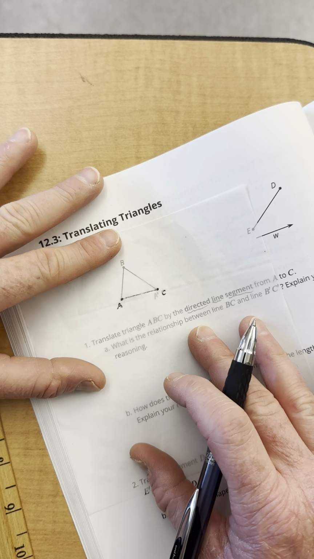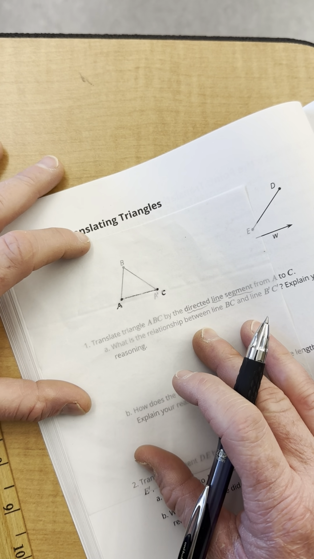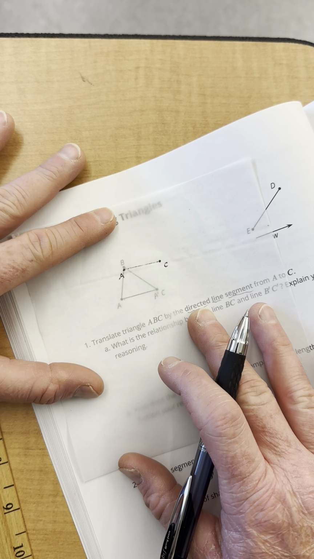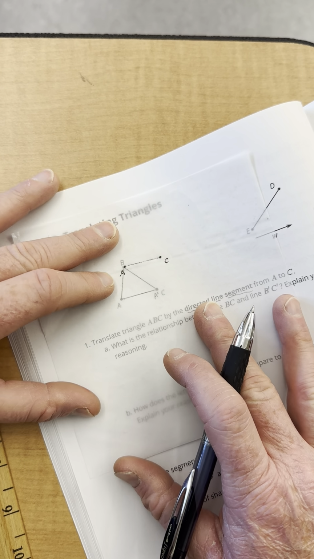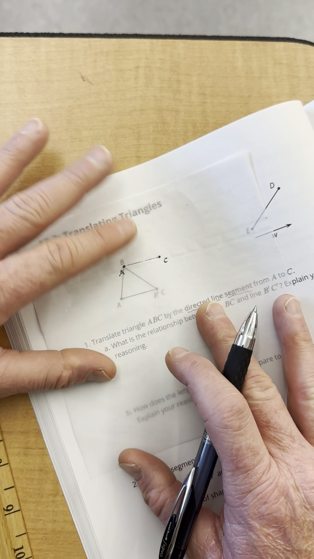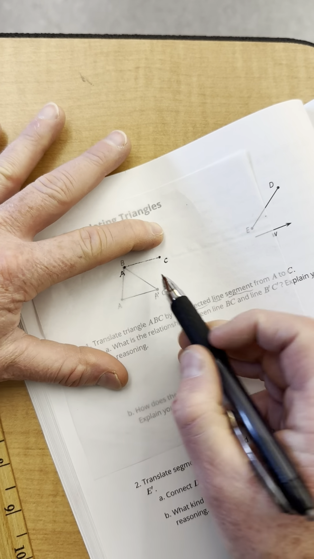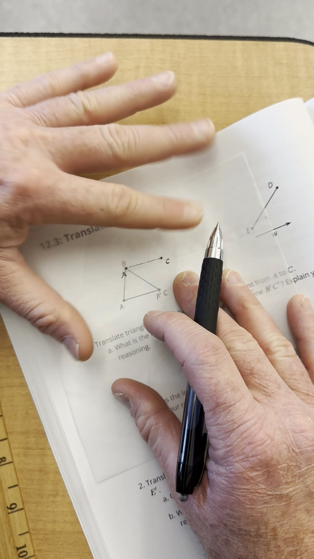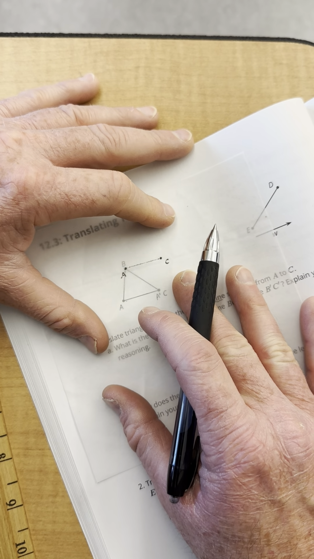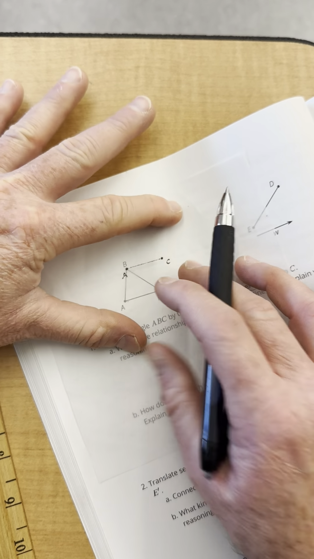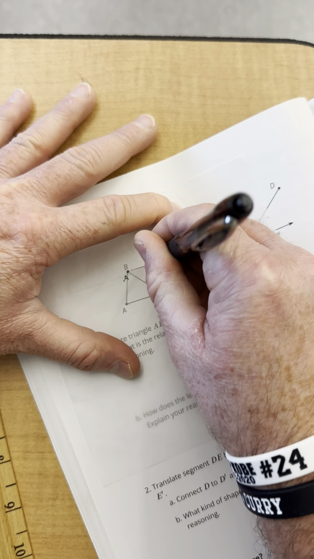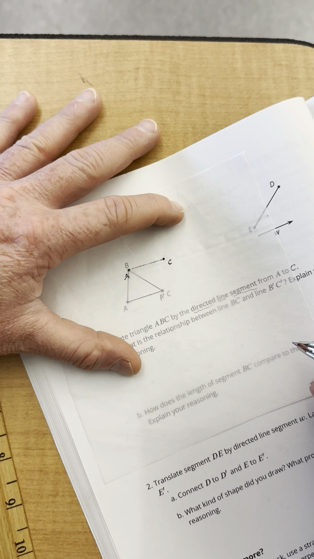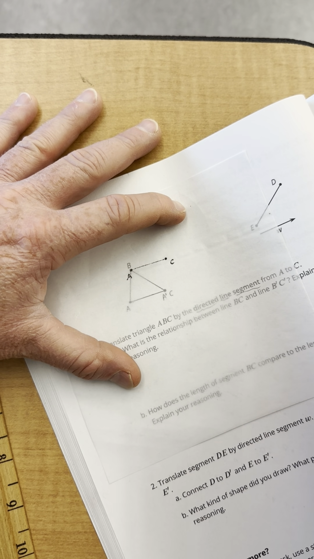So every point gets translated by AC. So let's go to B. B has to be translated by AC, this distance and direction. So the challenge is making sure this line is parallel to this. Now, if it's a little bit off on the parallel, but you still kind of nail this part, I'm probably going to give you the benefit of the doubt.